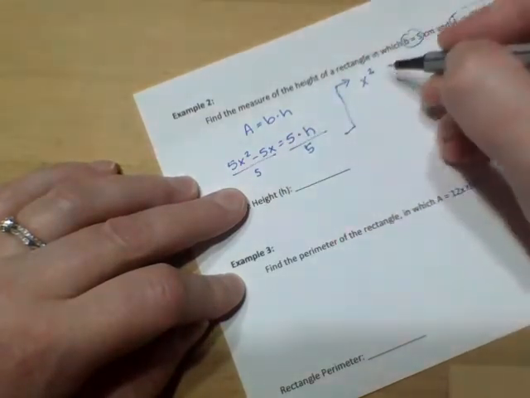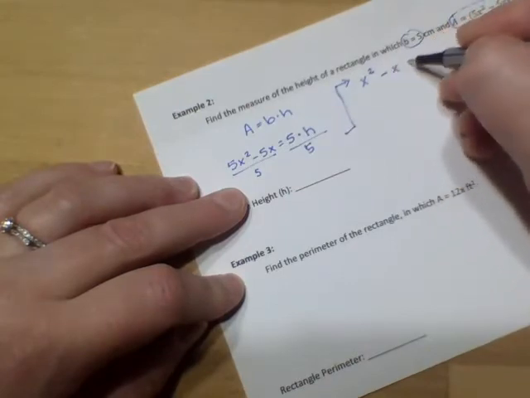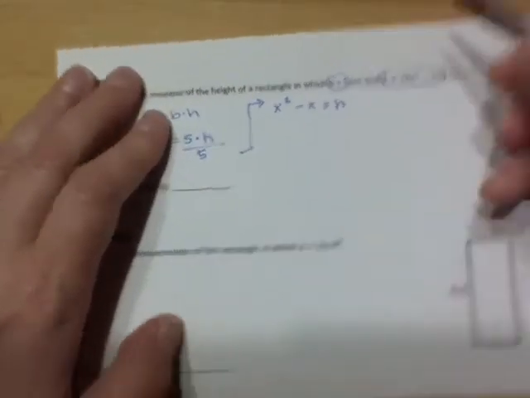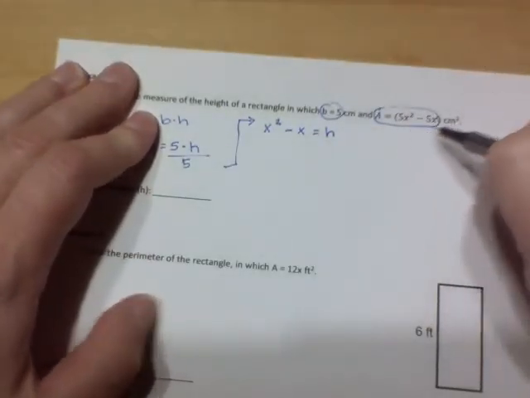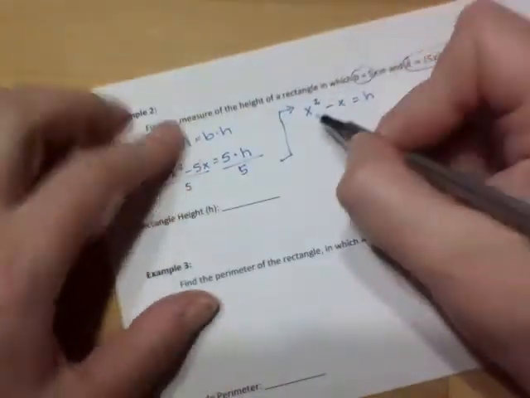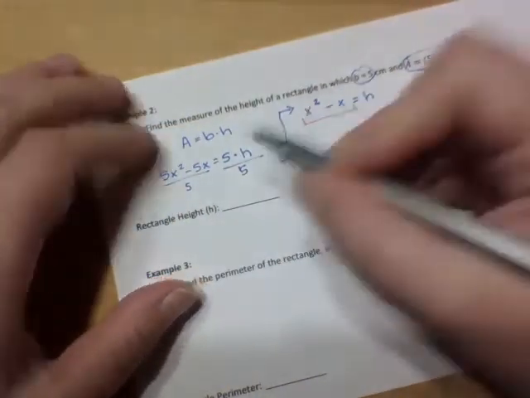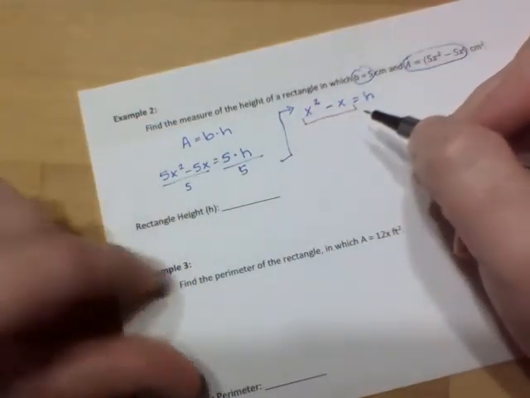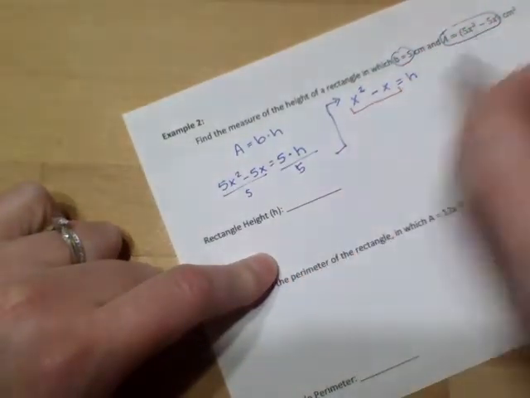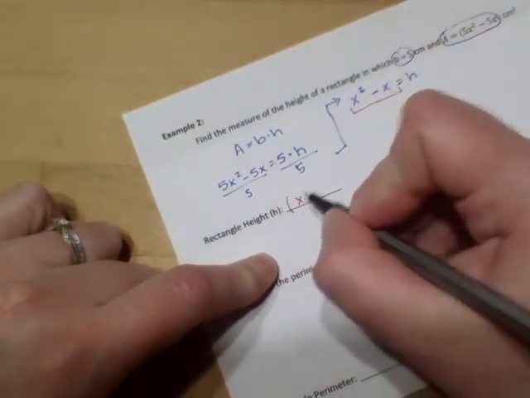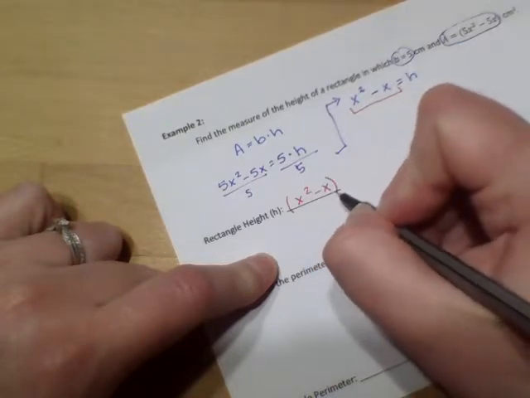Negative 5 divided by 5 leaves you with negative x, and that equals your h. Again, we were given an area that was less than satisfying because it is not just a regular number, so we are going to be given a height that is also not necessarily just a number. In that case, your height is going to be, and the way they wrote it was in parentheses, x squared minus x.